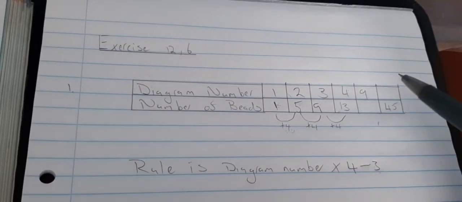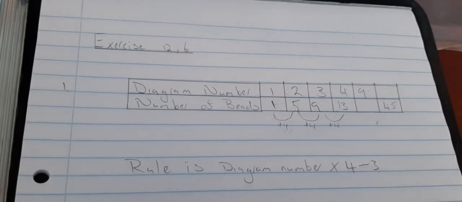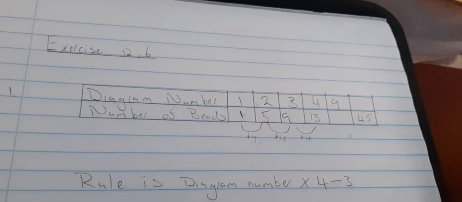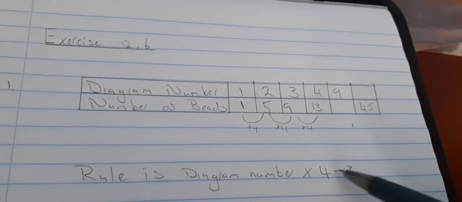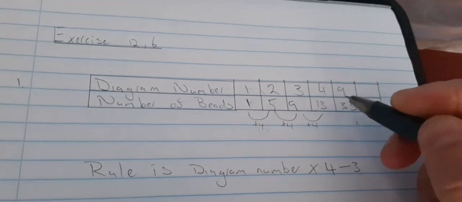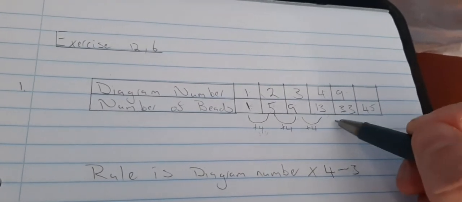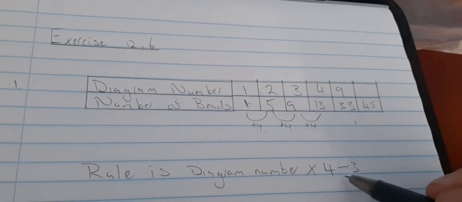Alright, pause the video quickly and try the rule for number 9. Don't cheat, make sure you pause the video. Okay, so let's test it. 9 multiplied by 4, we get 36. Subtract 3 is 33. So you can see from 13 to 33, we don't simply plus 4. Okay, so that's where our rule comes in place.